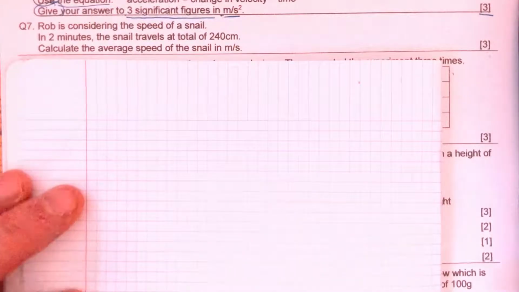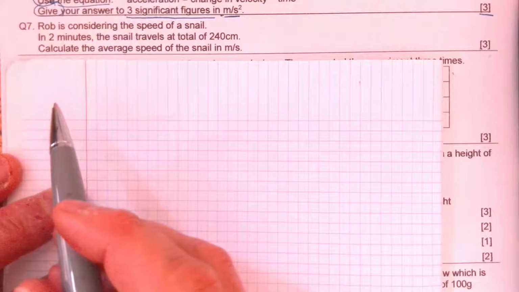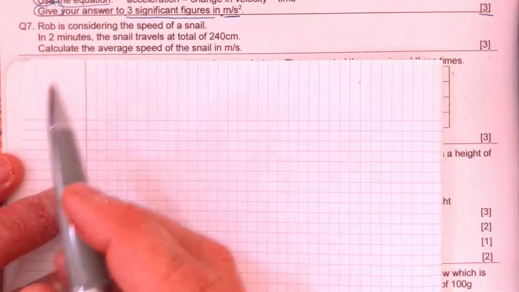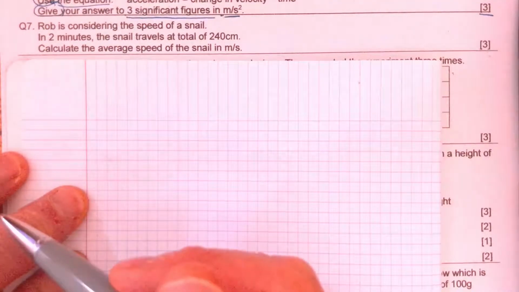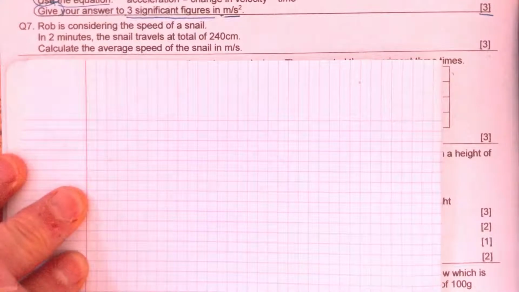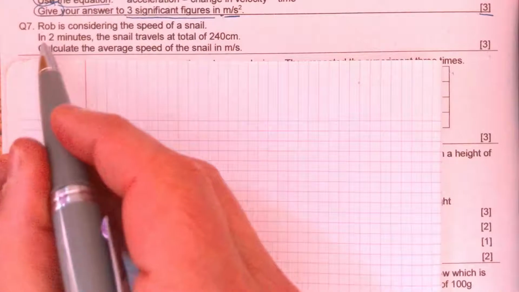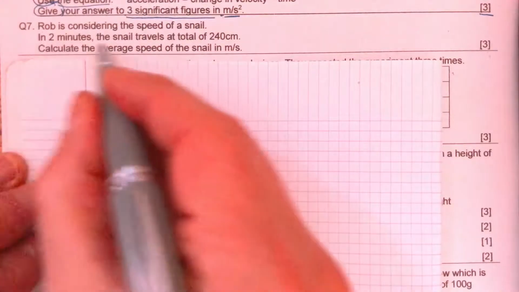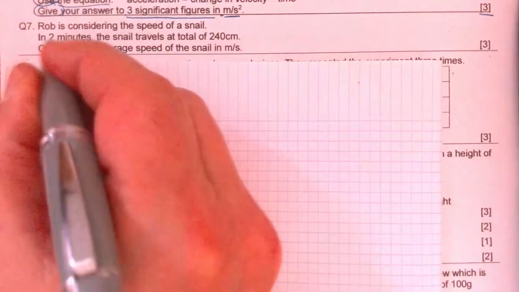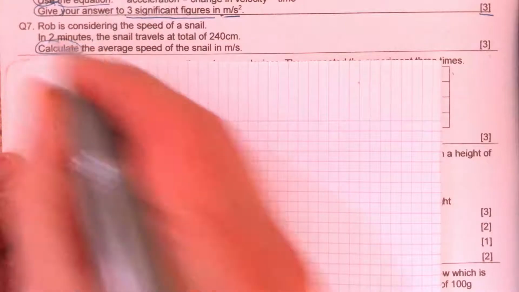Okay, so let's look at question 7. Could you "cub" the question please and "circar" it if you need to. So Rob is considering the speed of a snail. In 2 minutes the snail travels a total of 240 centimetres. Calculate the average speed of the snail.